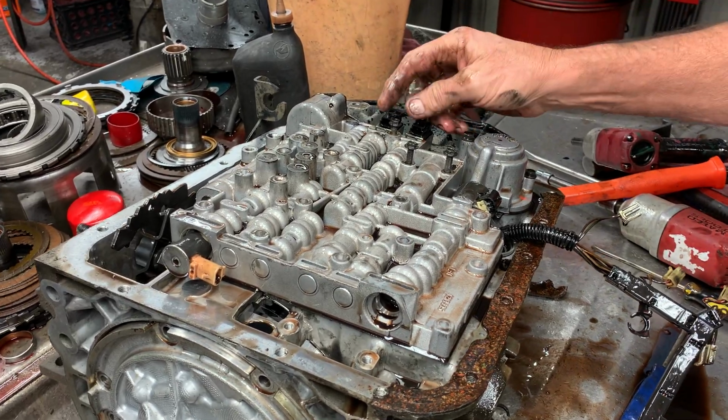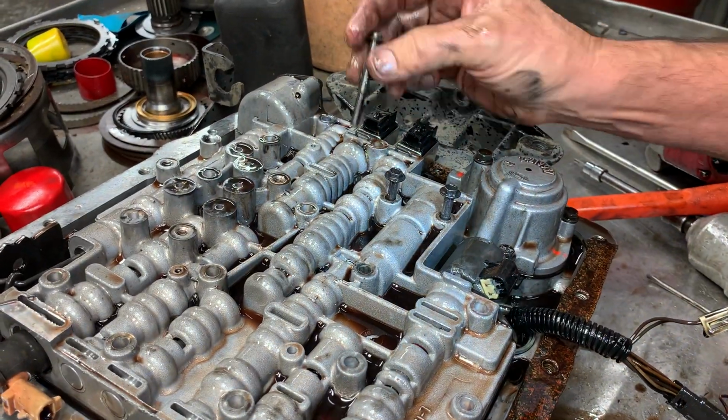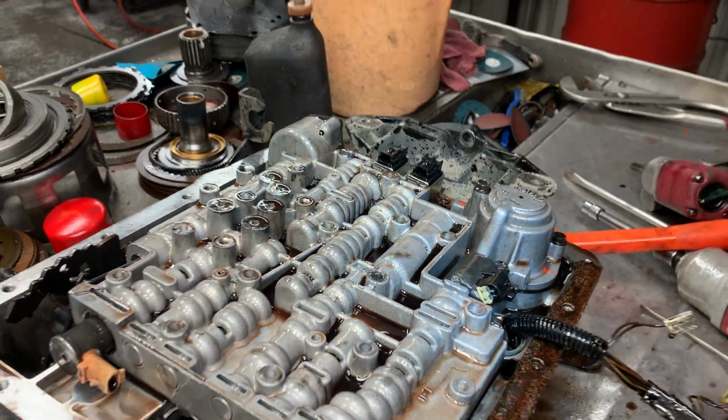And here's your 3 longer 8mm bolts. In your little L form right here, you want to make sure you put them back there.